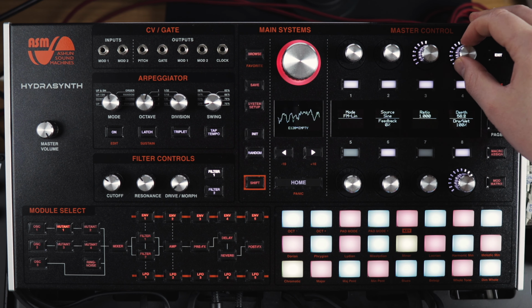Go for around there, bring this down to 50, and then this one, bring a little bit of this up. Yep, around there, that sounds good. And now we're going to take a look at the filter.